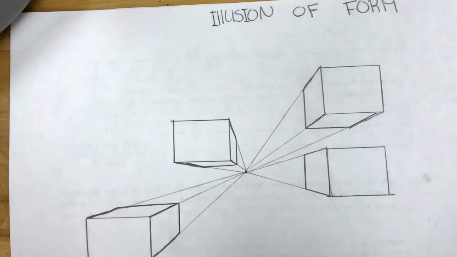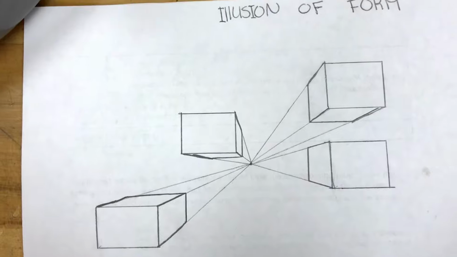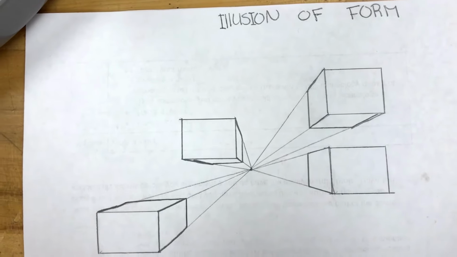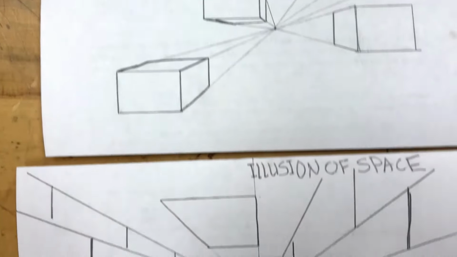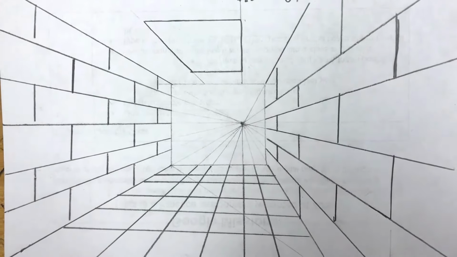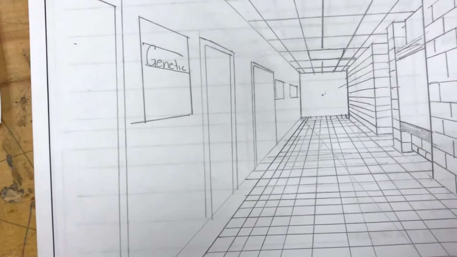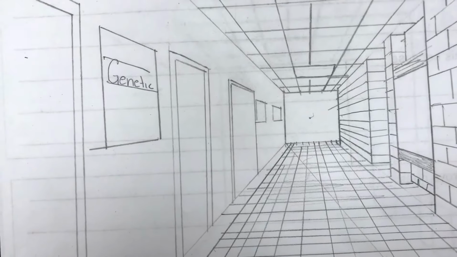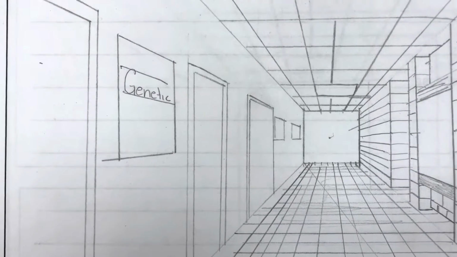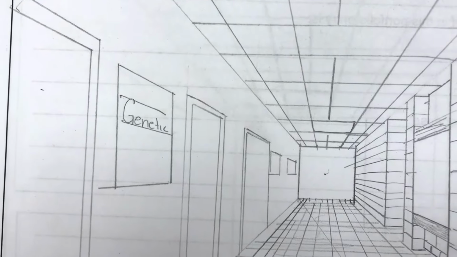The biggest thing that we have to get over is trusting what we know. You need to forget what you know about forms and spaces and focus on what you see. Copy it down exactly in order to get an accurate illusion of three-dimensional space on a two-dimensional surface.